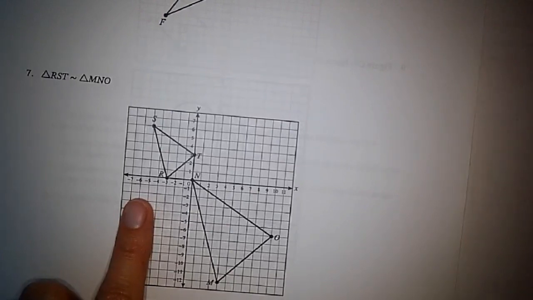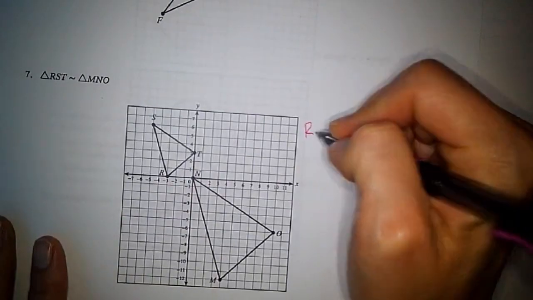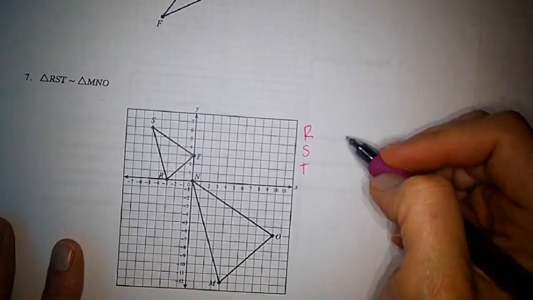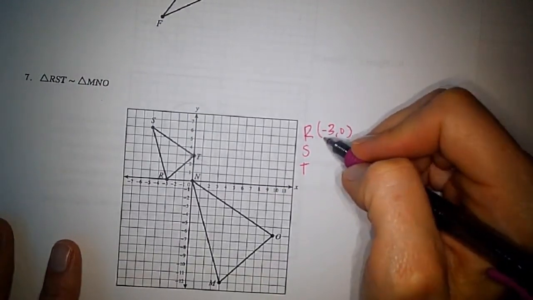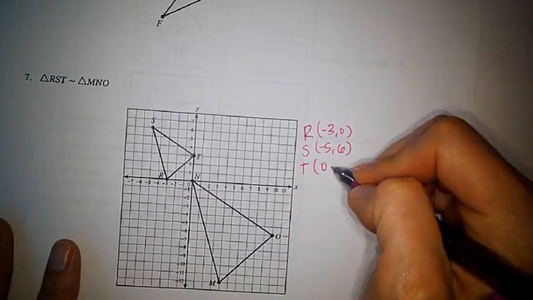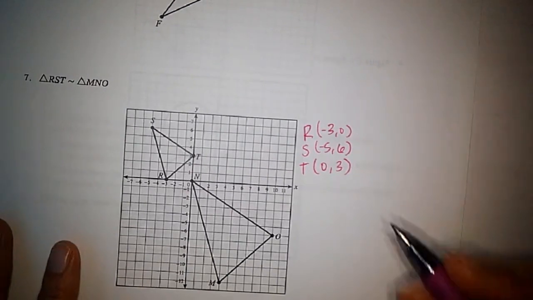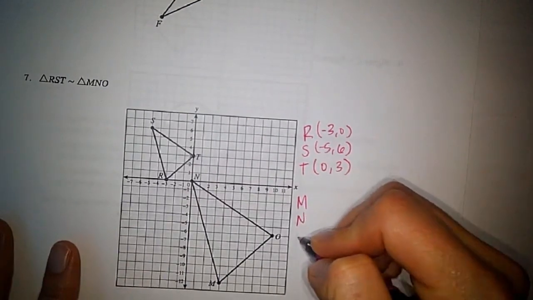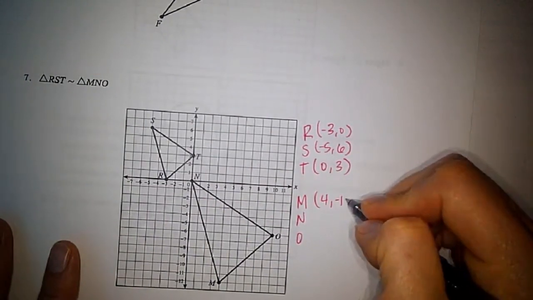So, ready? We know that we have R, S, T. R is -3, 0. S is -5, 6. T is 0, 3. Then we have M, N, O. M is 4, -12. N is 0, 0. O is 10, -6.